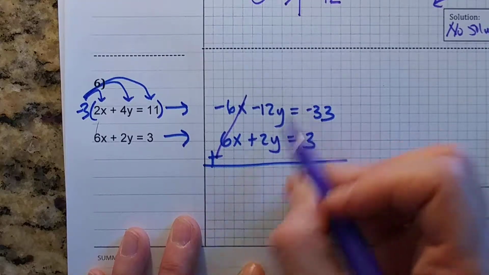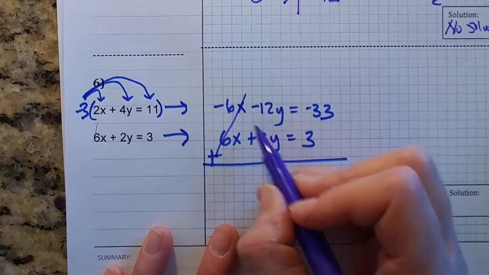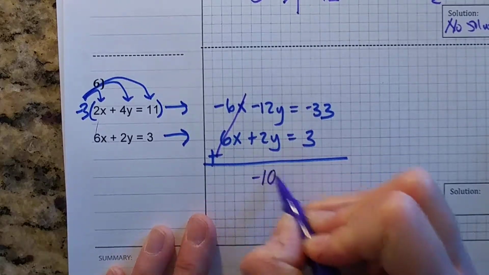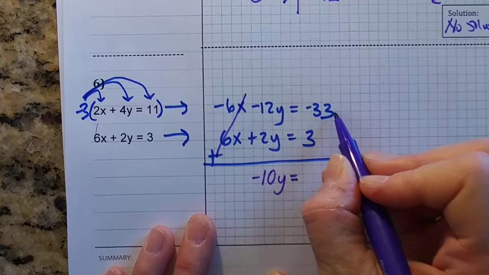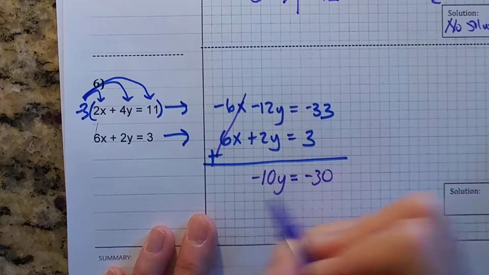Oh, okay. Looks great. Perfect. We can add these together. They're not going to cancel. For a minute, I thought they were. Negative 12 plus 2, negative 10y. Negative 33 plus 3, negative 30.